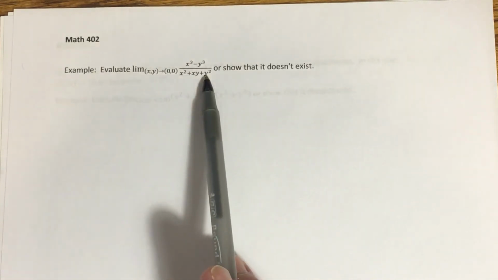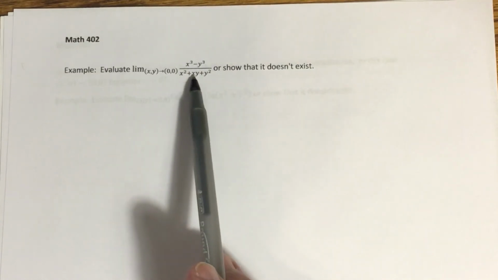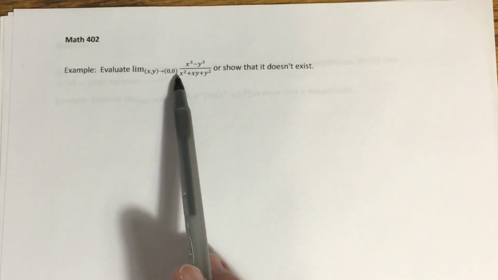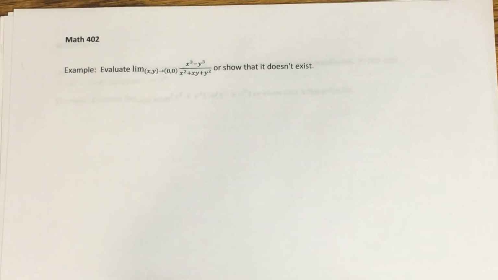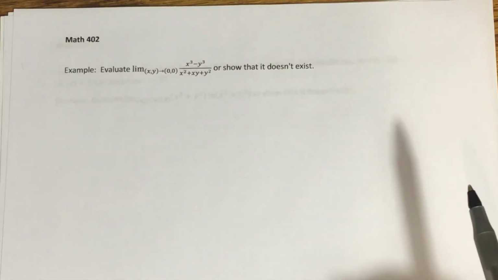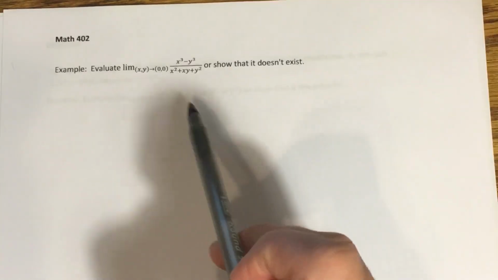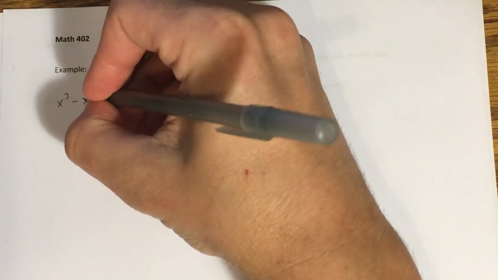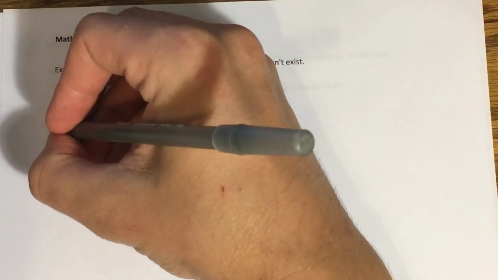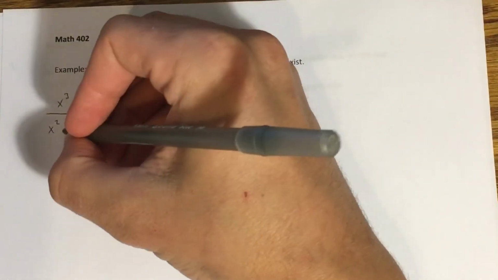So take this one for example. This expression right here, if I were to substitute 0, 0 in directly, becomes 0 over 0. So clearly I can't use that as a substitution. However, you may recall from algebra that this numerator up here, that's a y cubed, is a difference of cubes. And we have a technique for factoring those.